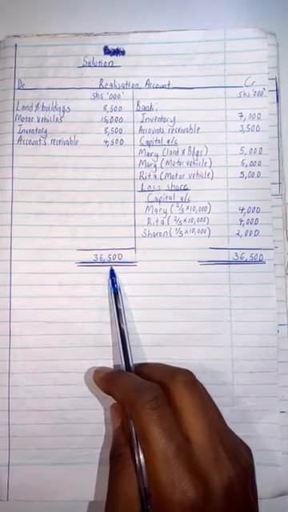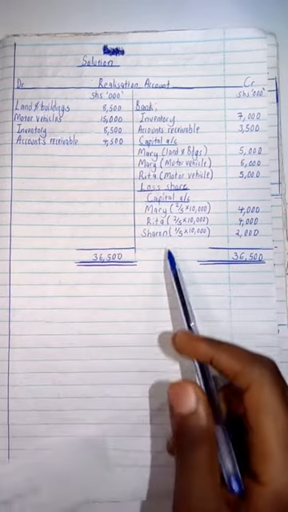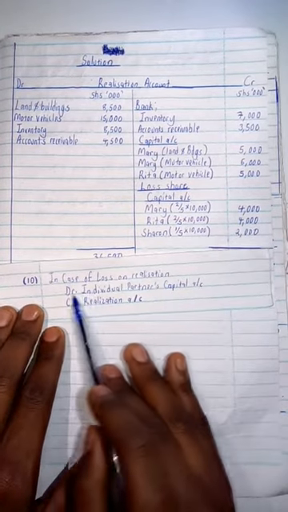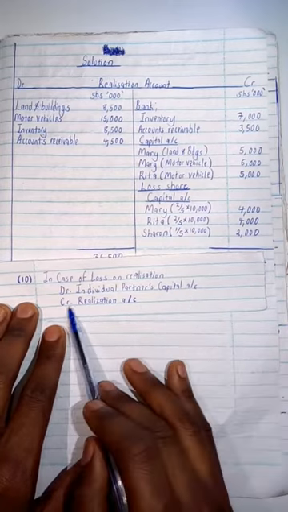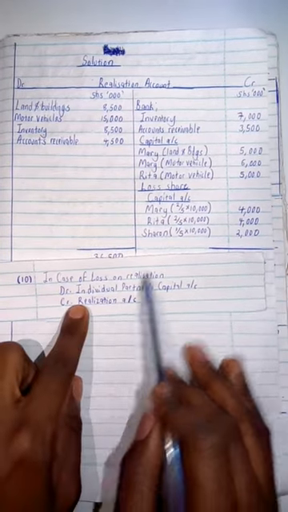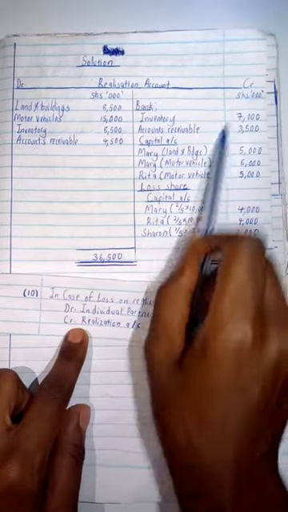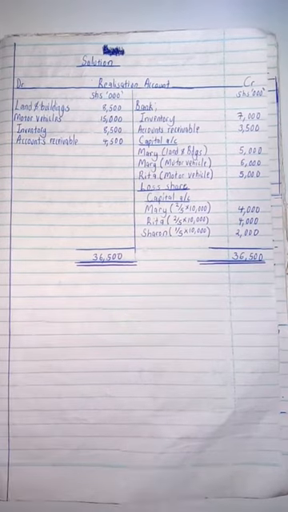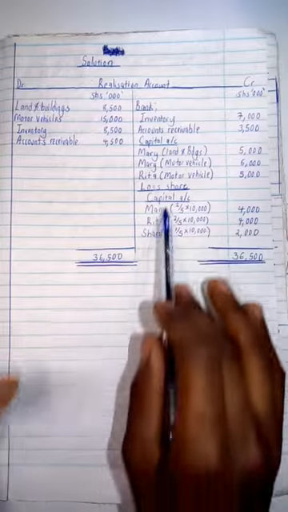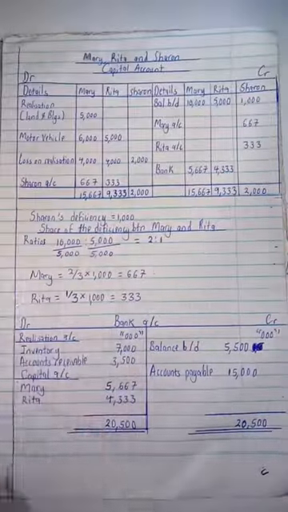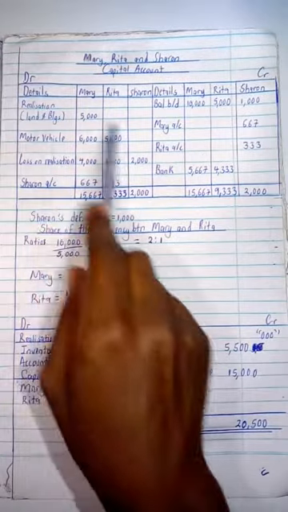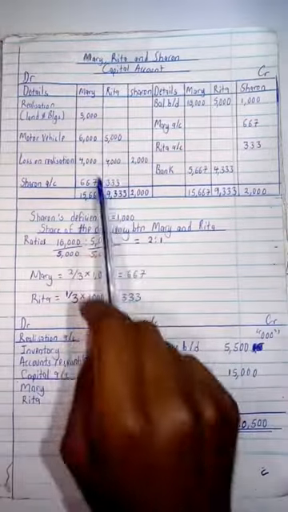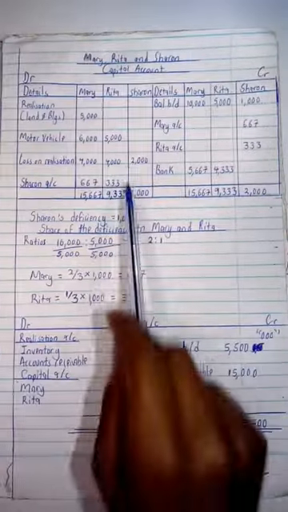So after knowing that these partners had a loss share, I recall my accounting entry 10, which was saying in case of loss on realization, I'm going to debit the individual partner's capital account, and then I credit the realization account. So with this, the realization account is already credited, and then I go on the partner's capital account and I debit it with the loss on realization. So on the debit side, I'm going to say loss on realization, whereby Mary got 4M, Rita 4M, Sharon 2M.